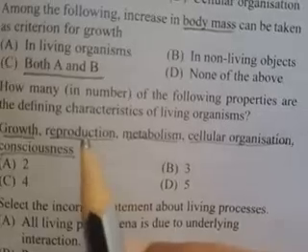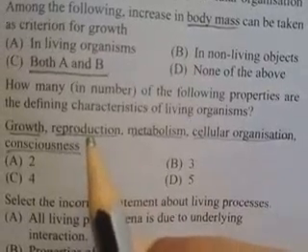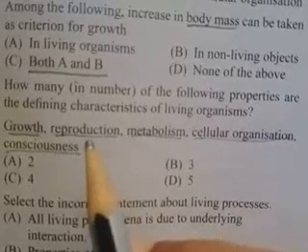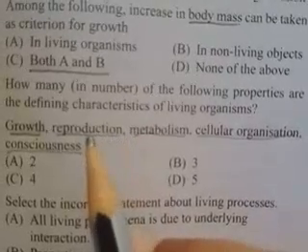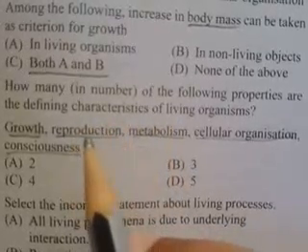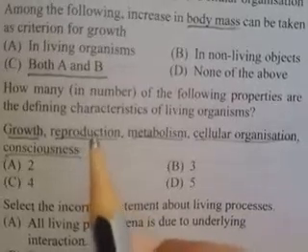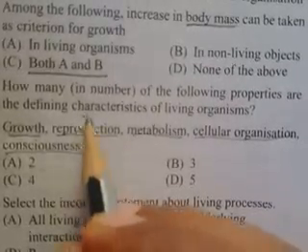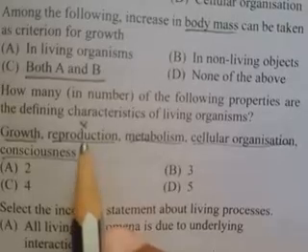I will take some examples here. Sterile organisms do not reproduce, but they can survive, they can live, they can exhibit the remaining properties. Reproduction is not mandatory to define the living. So that's why reproduction is not required for defining, right?